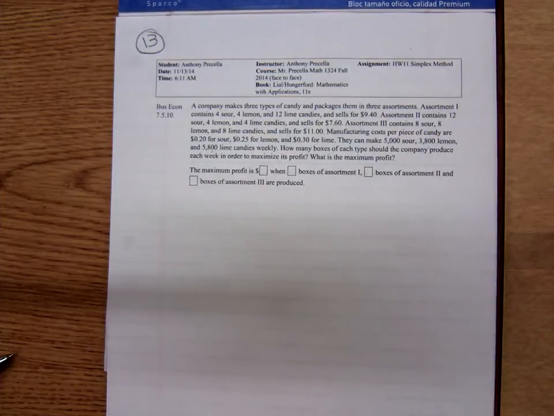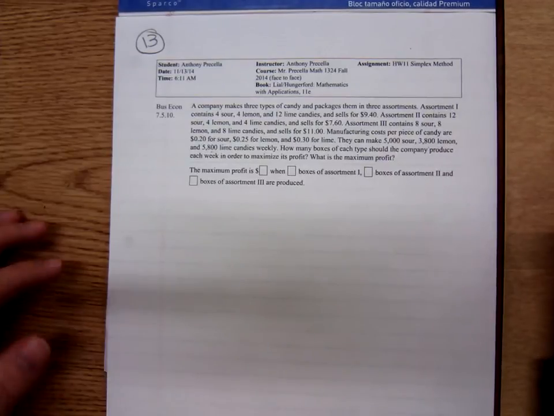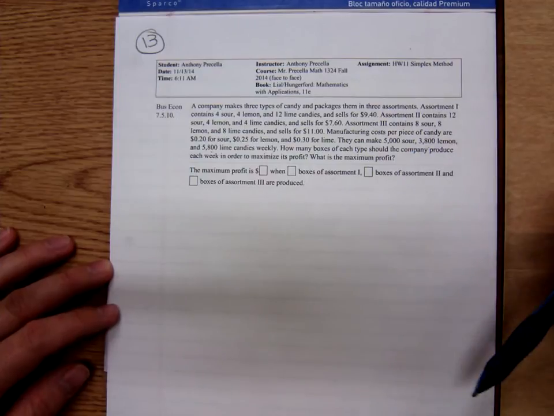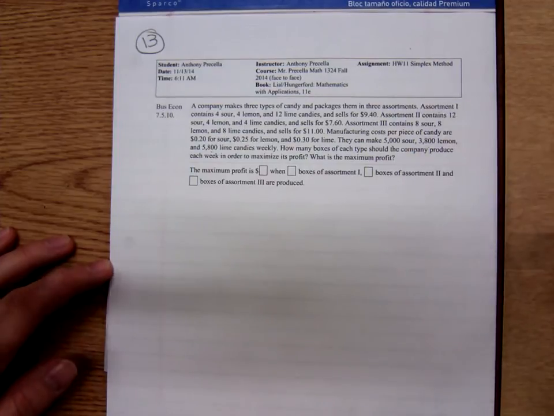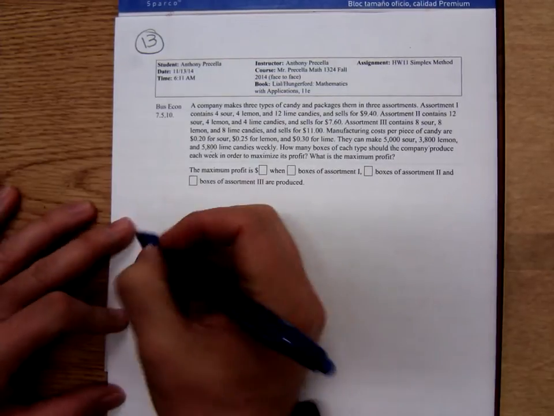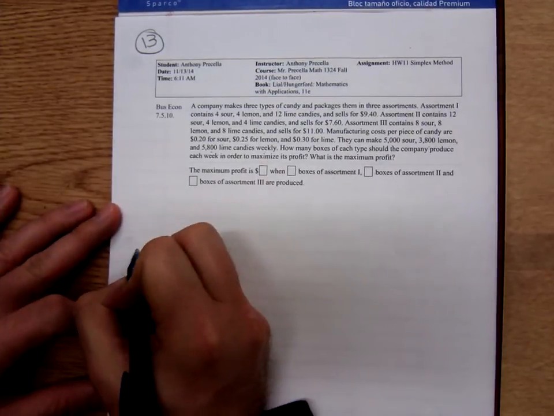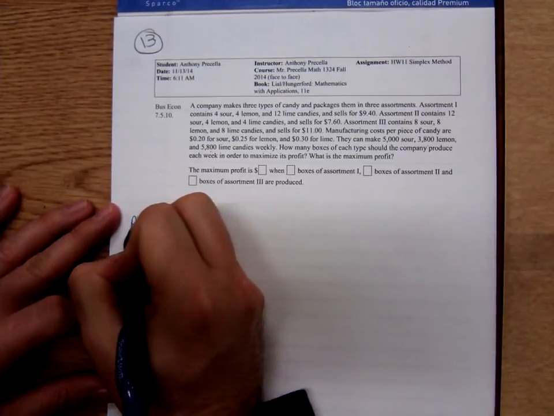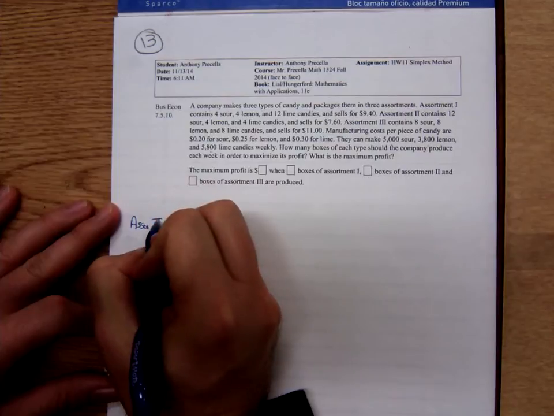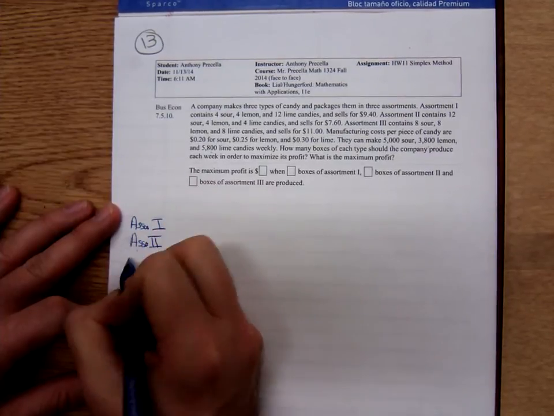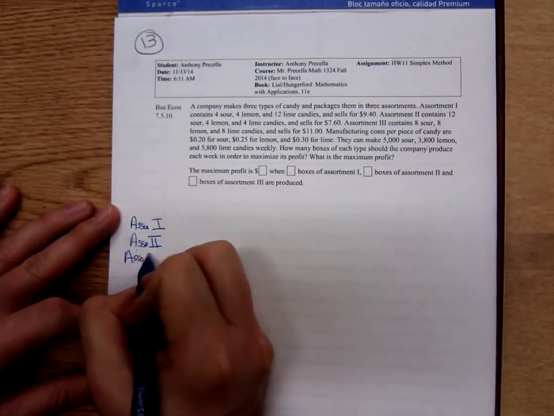Well, what are our decision variables here? How many boxes of each type of assortment? So the number of assortments they're going to make will be our decision variable. So right here I'll put assortment 1, assortment 2, and assortment 3.